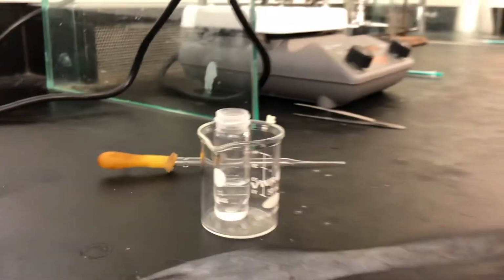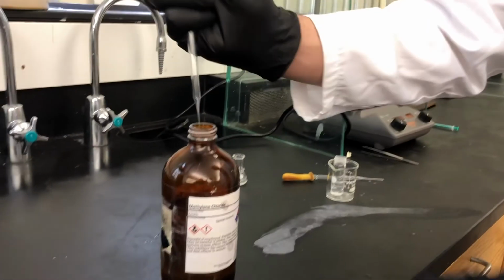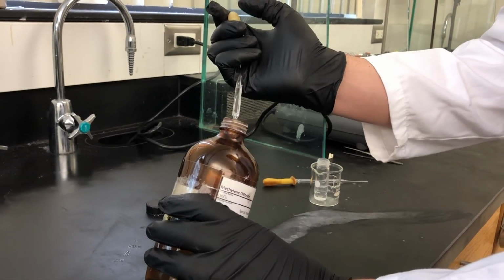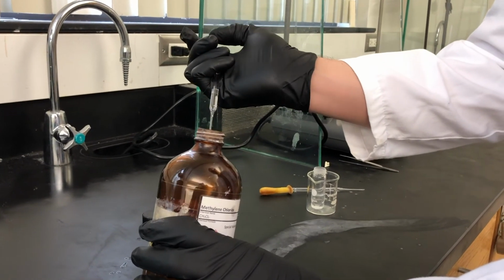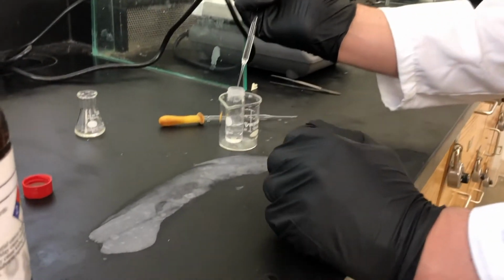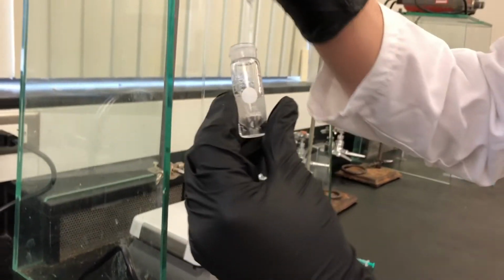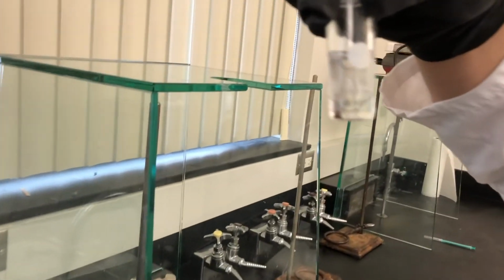Okay, so we're going to add another little bit of methylene chloride. We're going to do this 3 times to extract as much of the cyclohexanol as we can from the aqueous layer. Then mix this around. Notice the 2 layers are trying to separate.